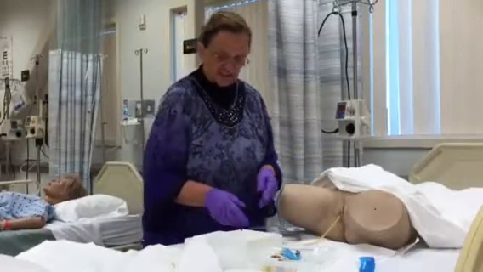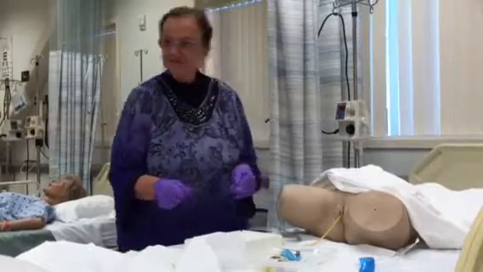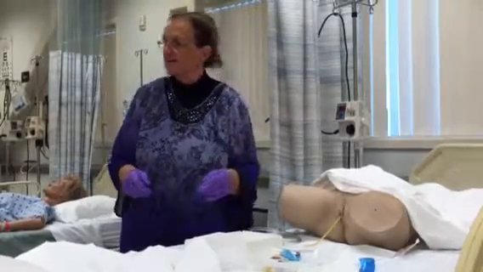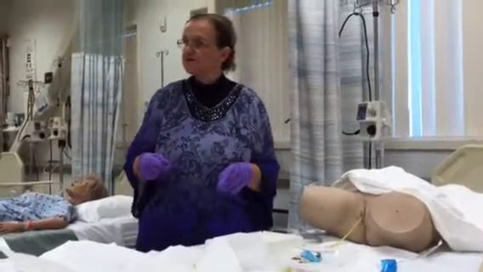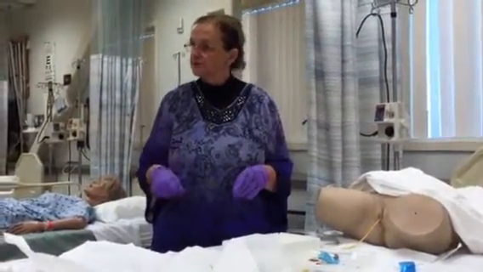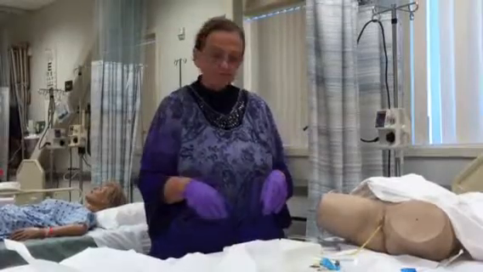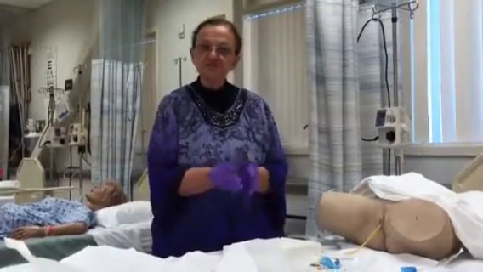For my documentation, I would put that a 14 French Foley catheter was inserted to the bladder. I had a return of 240 milliliters of clear yellow urine, and that's basically the procedure. Thank you.